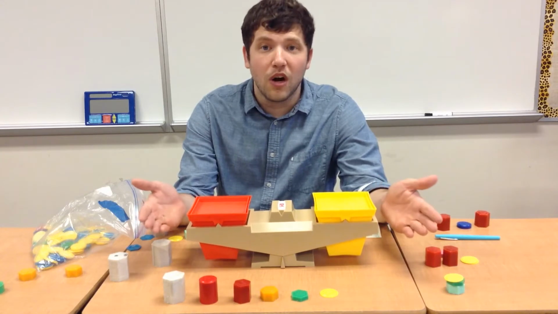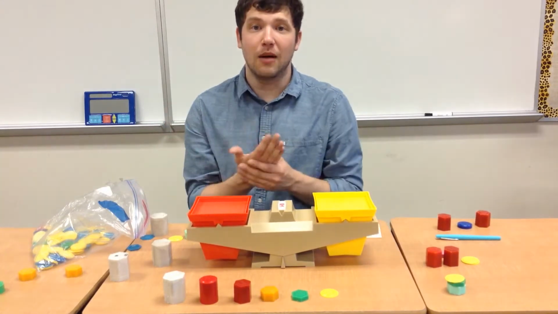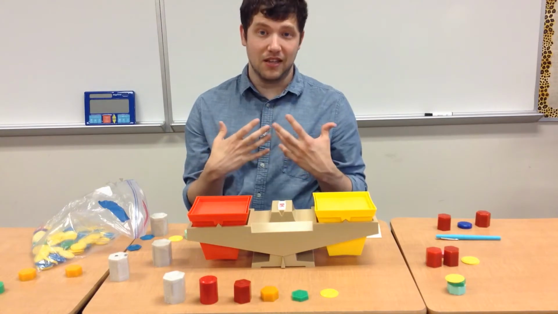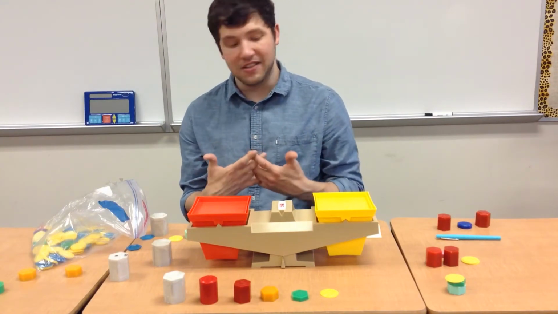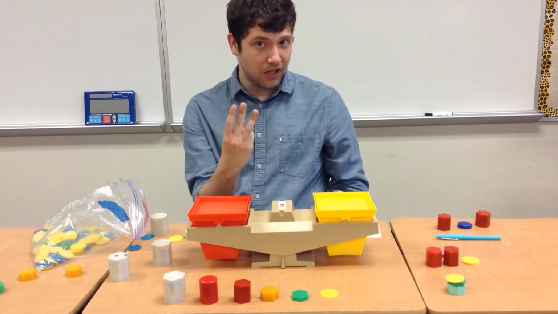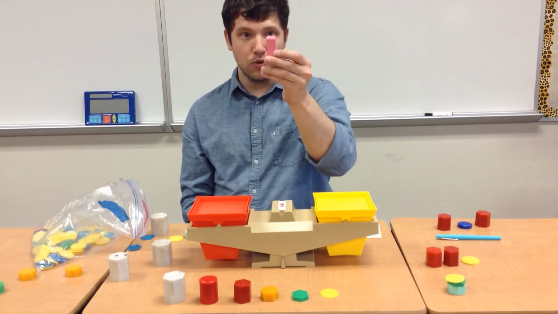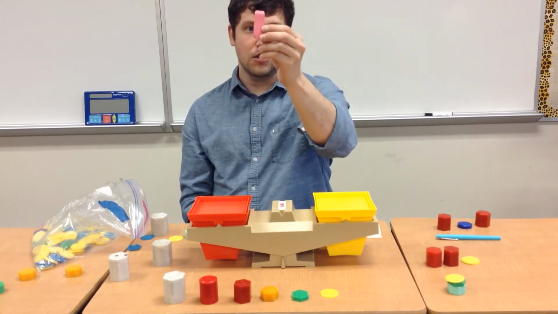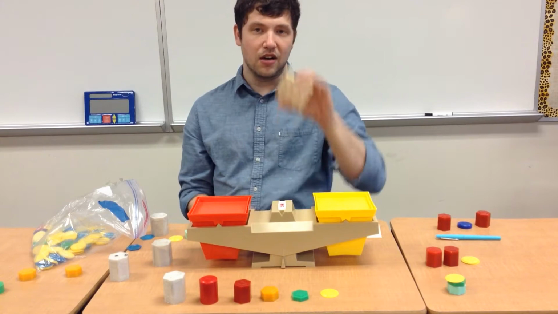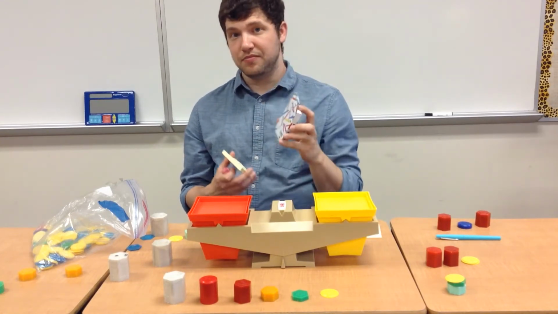So what are we going to do now? We're going to measure how much mass an object has. So we are going to measure three objects and how much mass that they have. The first is an eraser. The second are Post-it notes, and the third are crayons.